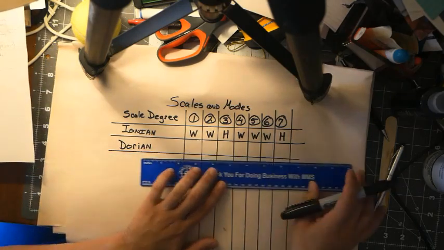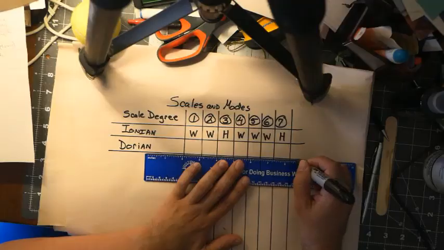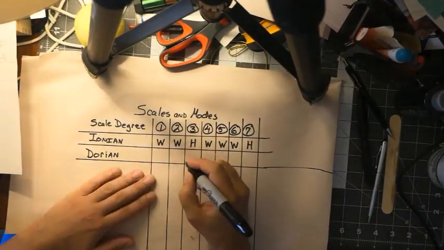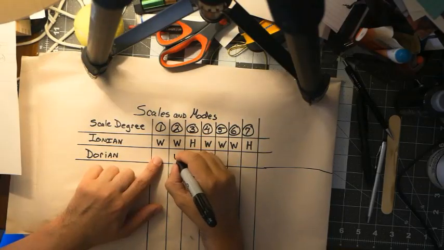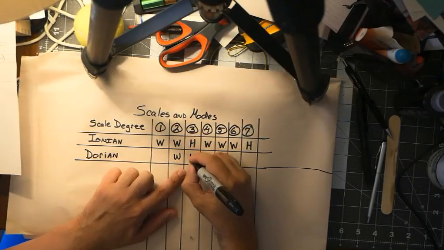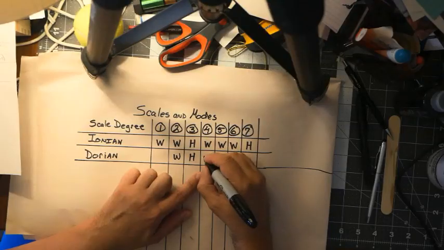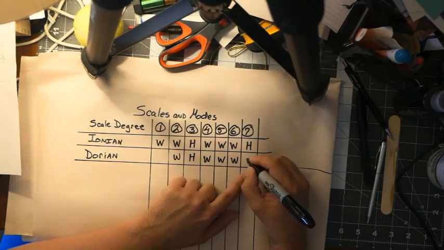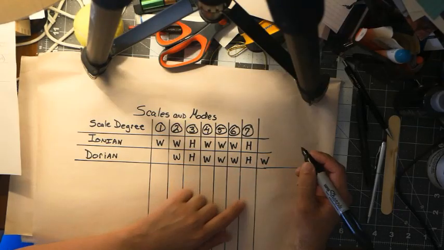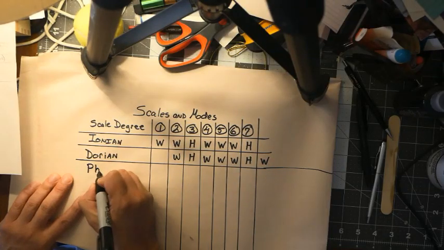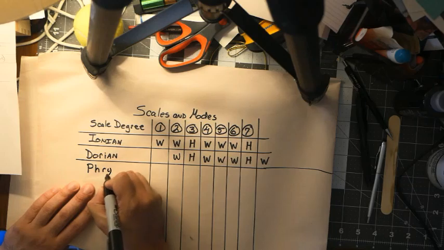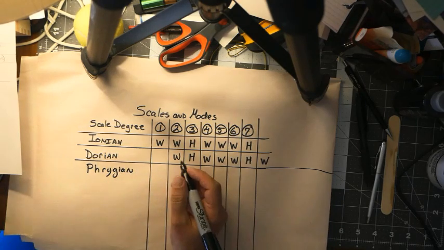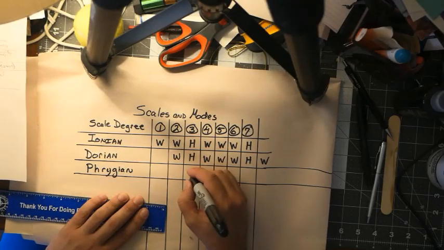It will take a step over in the chart and start on the second scale degree, but repeat the pattern. So whole step, half step, whole step, whole step, whole step, half step, and a whole step. It will continue on through the Phrygian, starting on the third scale degree.